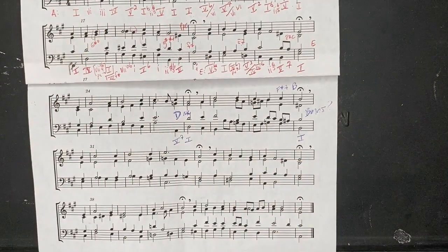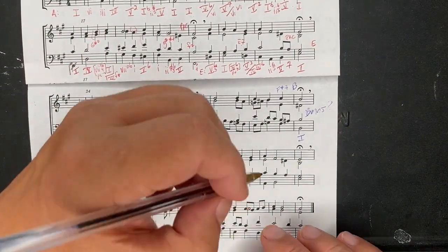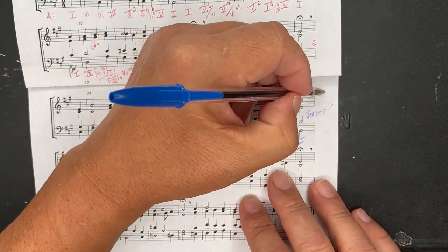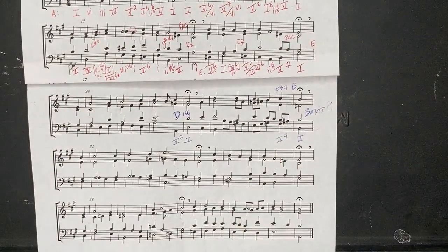I'm really not liking this pen. Maybe we'll switch to pencil here in a second. But that would be like a 5-7. But you have to say, like, what's going on with that? It's not a key that we should be in. Yeah, we're switching to pencil that's nearby.